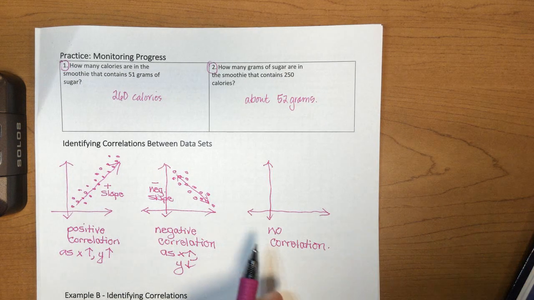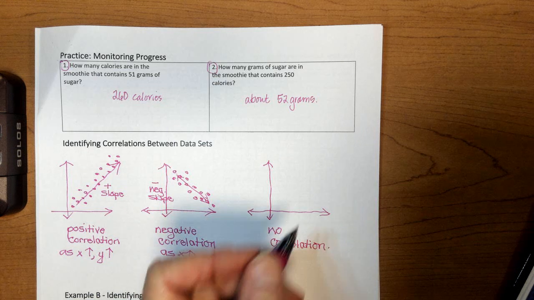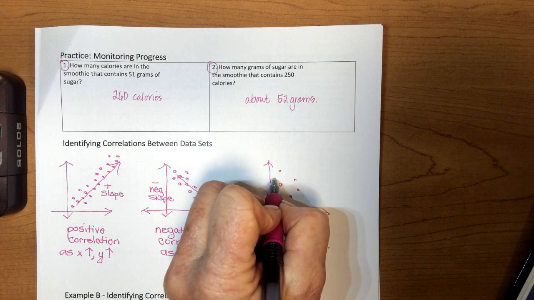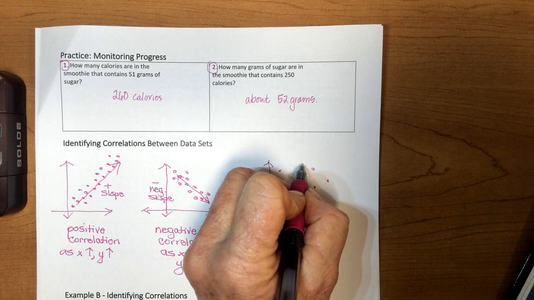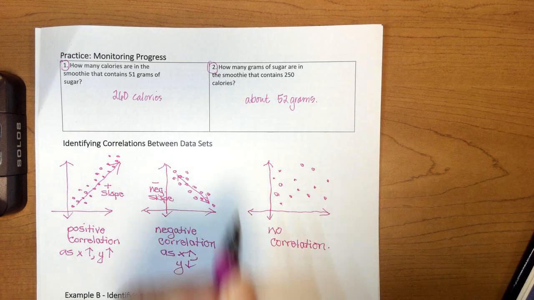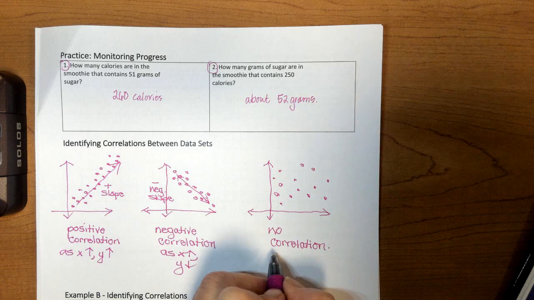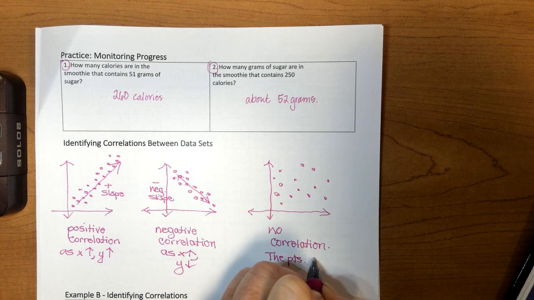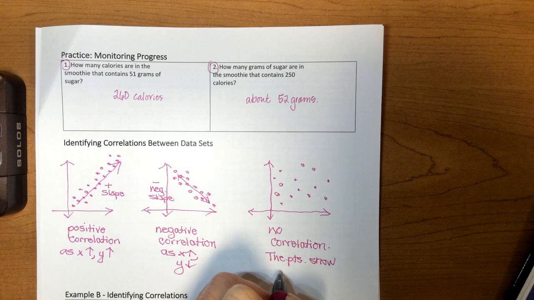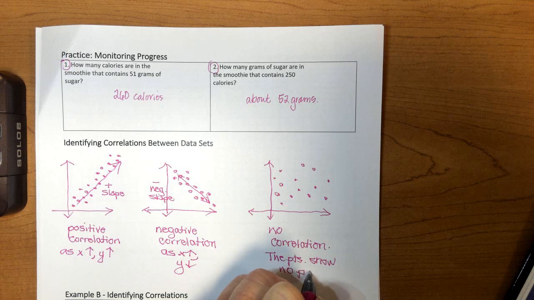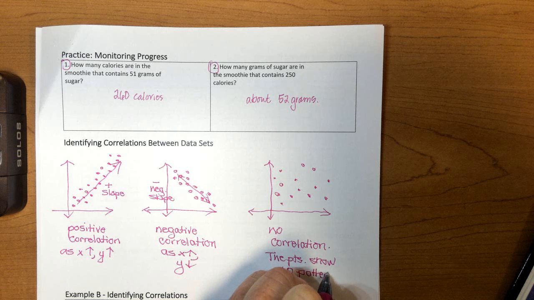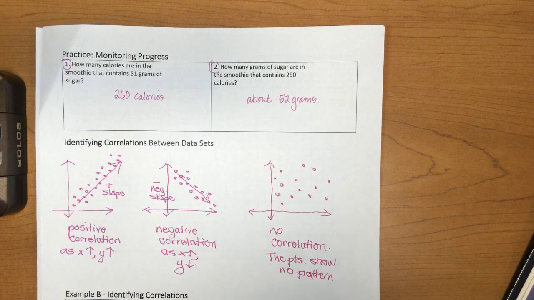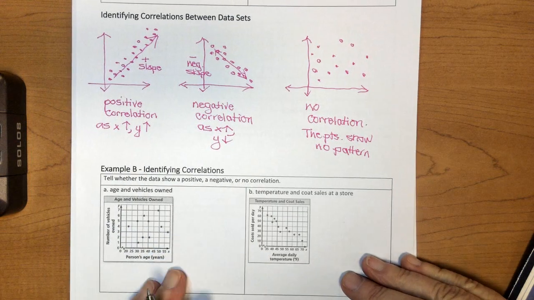The last one is no correlation. So, in other words, your data points are randomly placed. So the points show no pattern amongst your data.